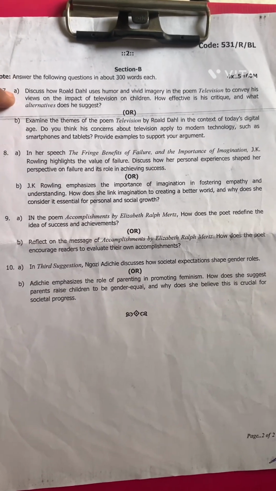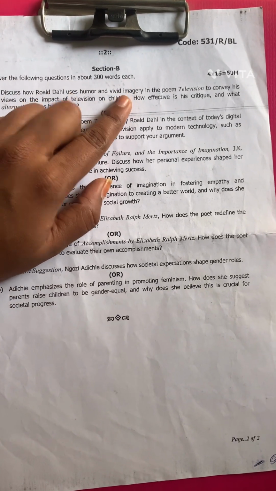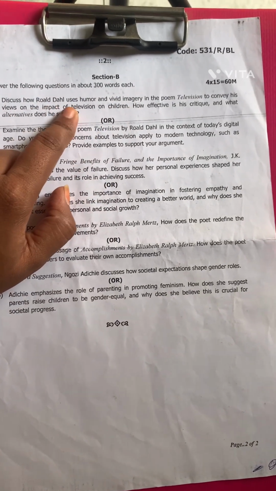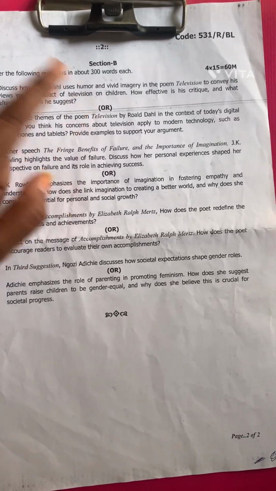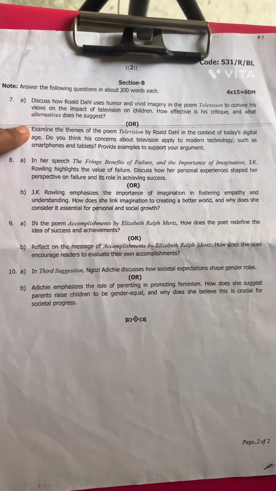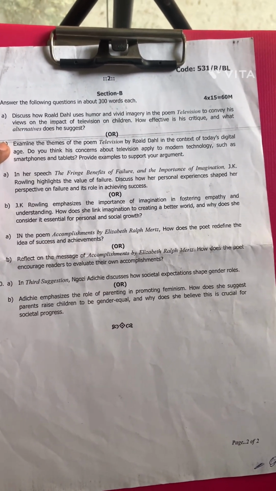So you need to prepare the summary of Television. You need to understand the concept, what the Roald Dahl poet has conveyed in the poem. You need to know the concept of that poem so that you can give any answer very easily, which means you need to write the summary and you have to also write your opinion also.